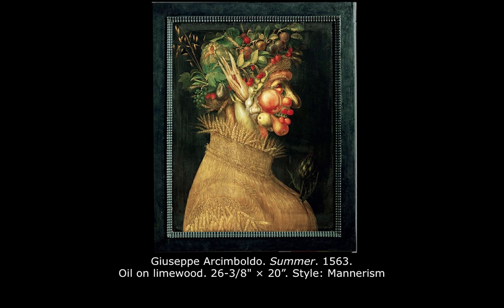This painting is one of four. This is summer, and there's four of them. Each one of them depicts each one of the seasons. And this is a painting that shows all of the crops and all of the foods that would be available in each one of the seasons. And they're very creatively put together to make the profile of a person.